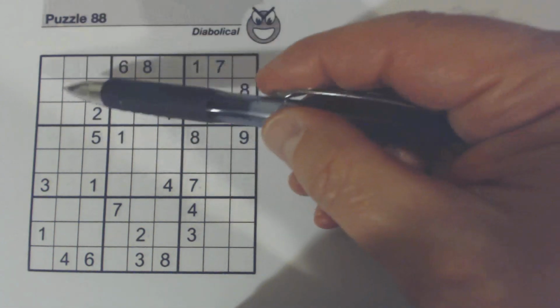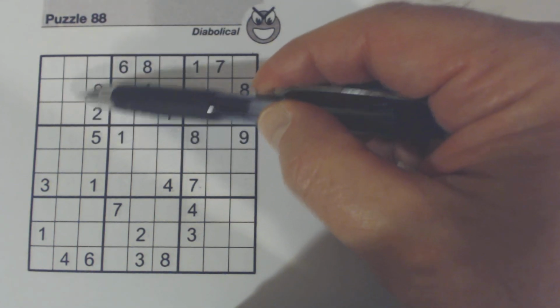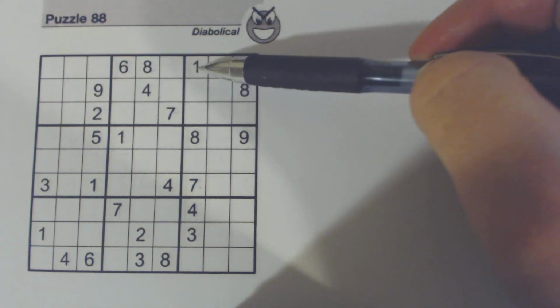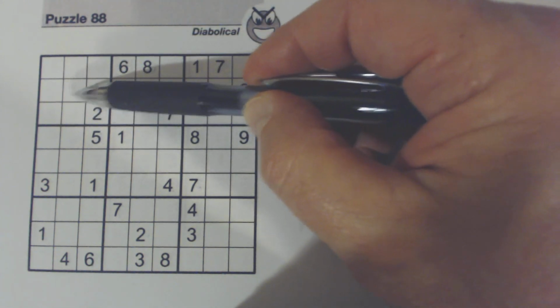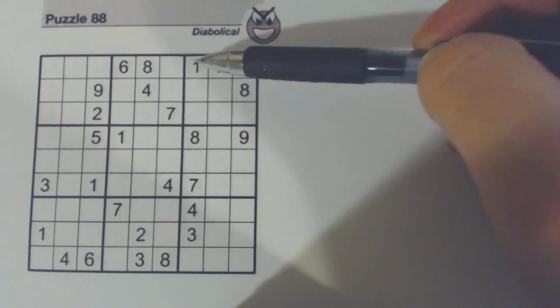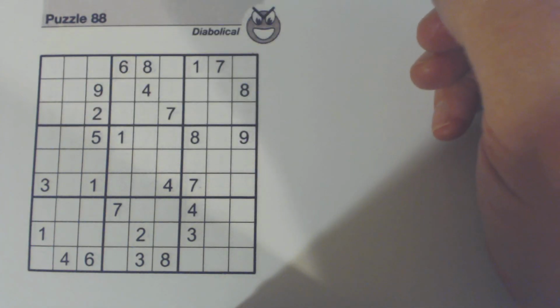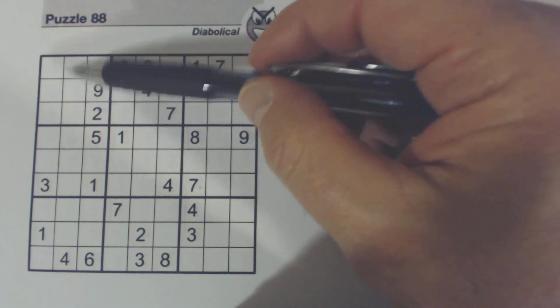Let's look at it a little closer here. We got the 1 that we found already. 1 goes in one of these 2 cells. A 6 can go in any of those 4 cells. A 7 can only fit in one of these 2 cells. And an 8 can only fit in one of these 2 cells. So we've got 1, 6, 7, 8 quadruplets here.